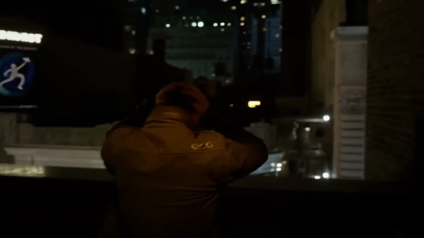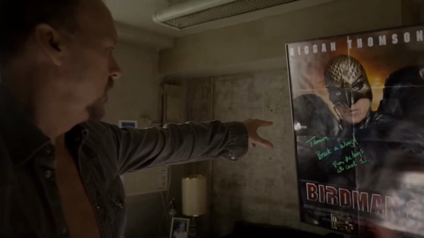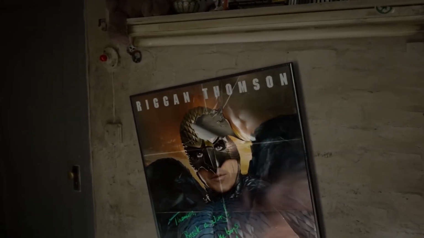Cuts are also hidden within whip pans, where you can hide the cut on the motion of the camera movement. Here are a few examples.